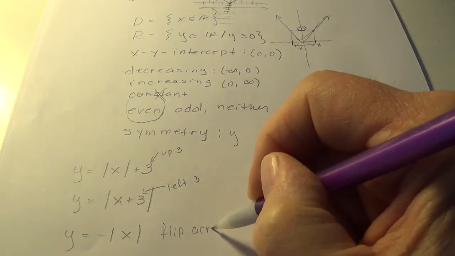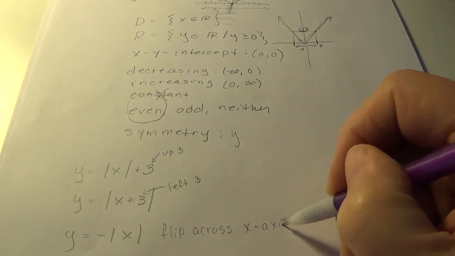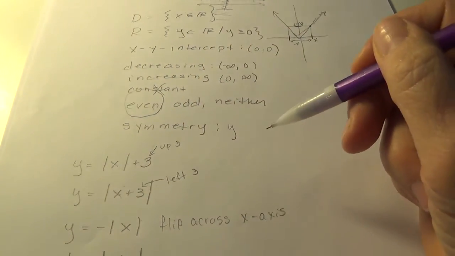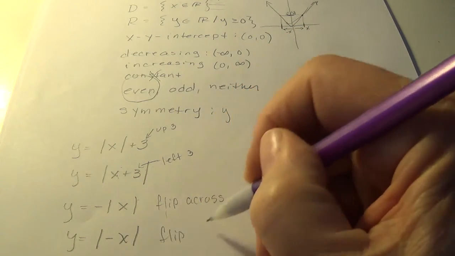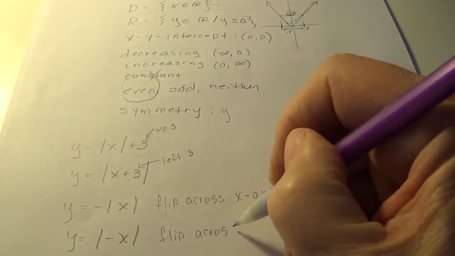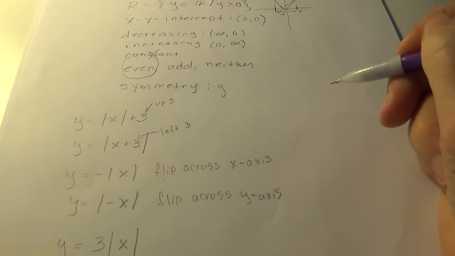A negative sign out in front of the whole function is a reflection or a flip across the x-axis. Now if that negative hugs the variable inside the function, it flips across y. And we'll get to practice some of these on Monday.